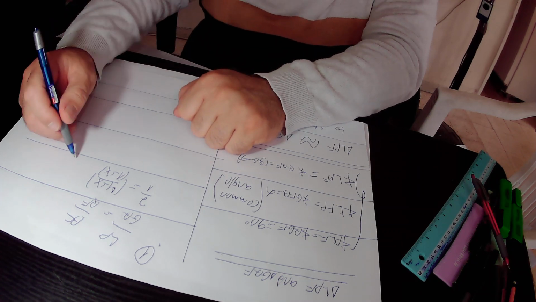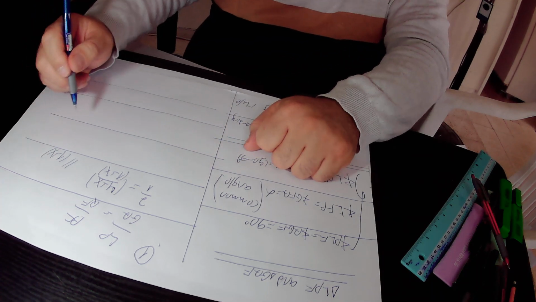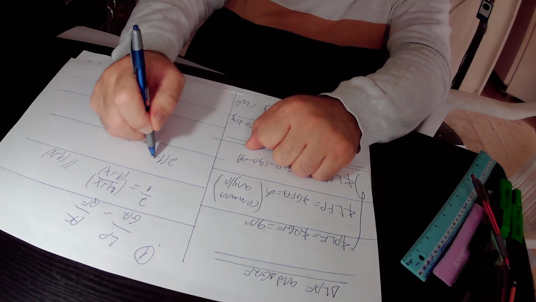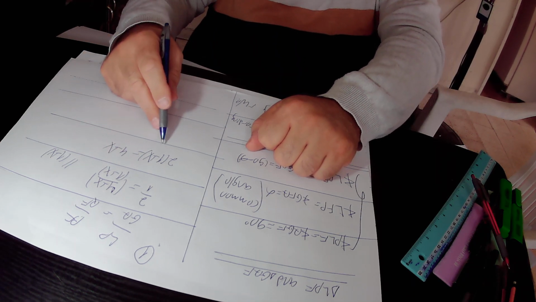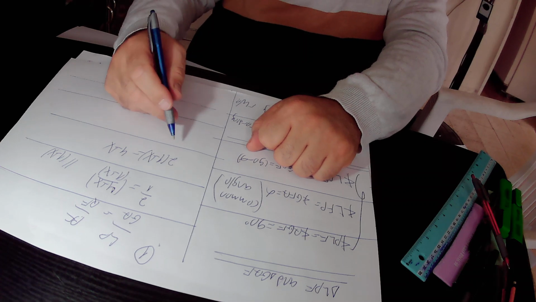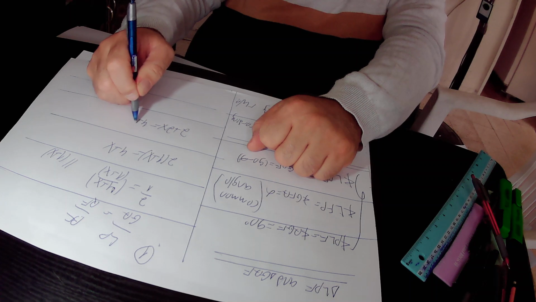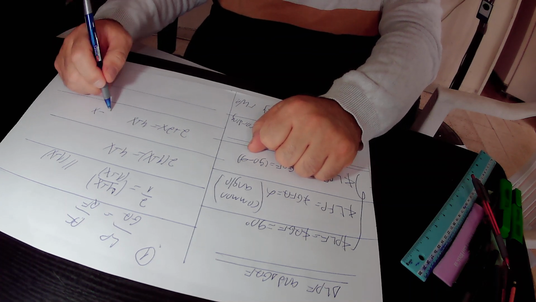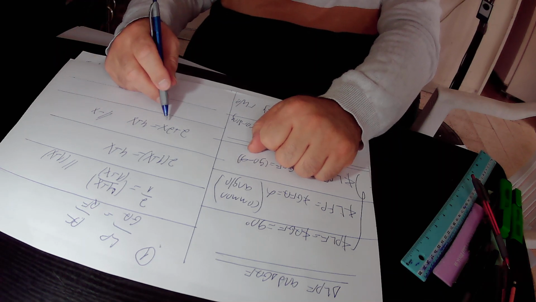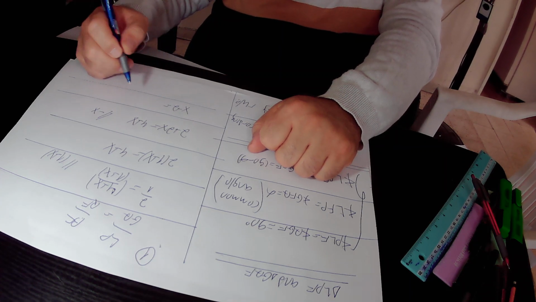Here we multiply this equation by 1 plus x, and we get that 2 times 1 plus x equals 4 plus x. Here we open the brackets, and we get that 2 times 1 is 2, plus 2x equals 4 plus x. So here we subtract x from both sides, and we get 2x minus x is x, so in total we have x plus 2 equals 4.